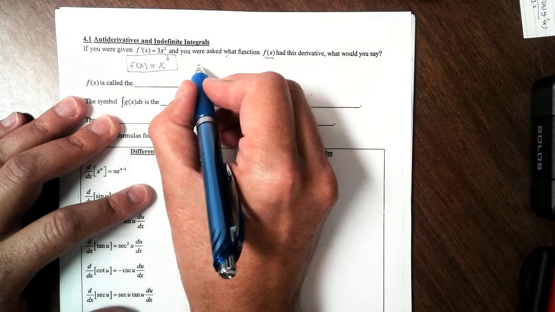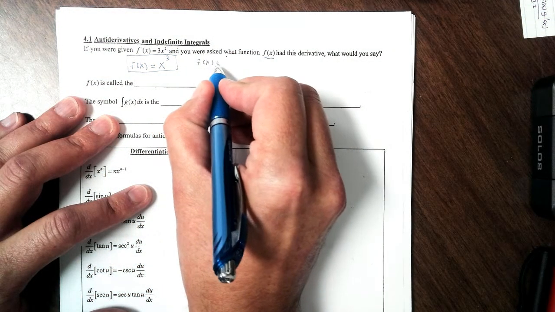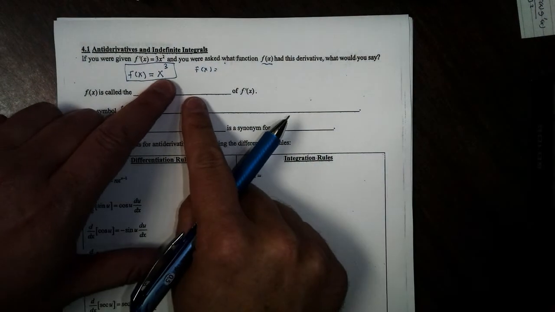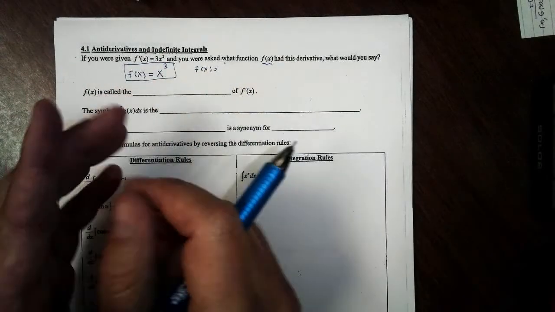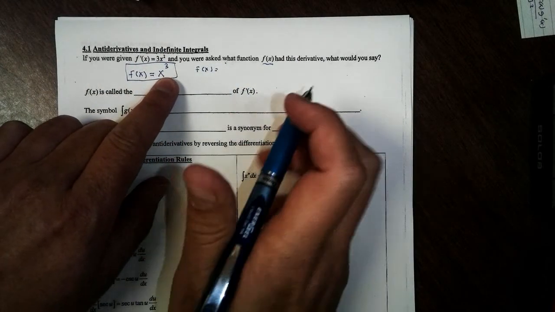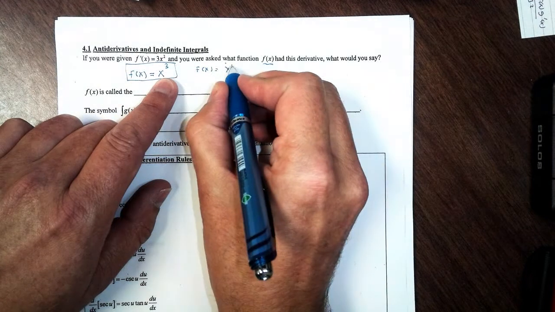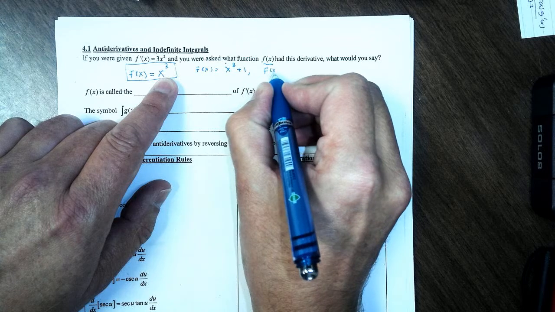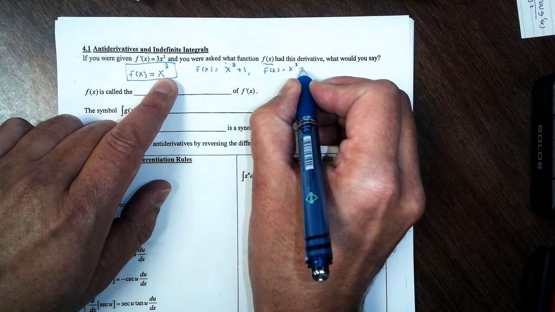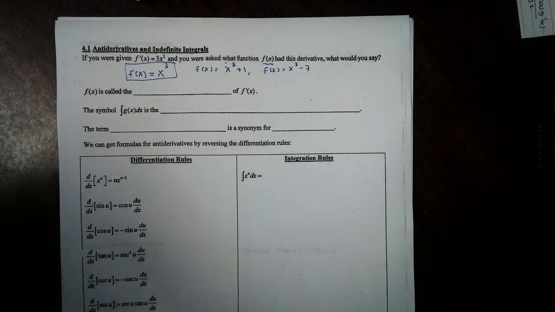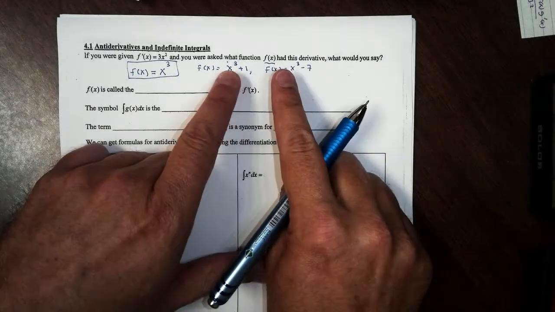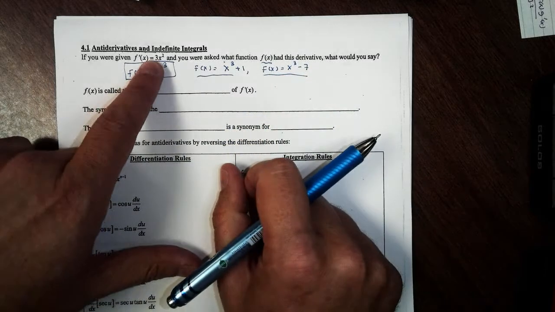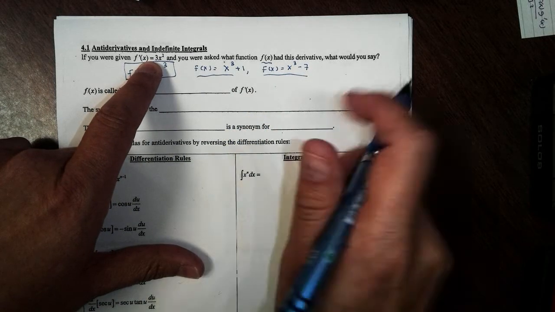But I have other options too. Because when we take the derivative, we have a constant, and that constant just becomes 0. So we really don't know what this constant was originally. It could have been a 1, so the answer could have been x cubed plus 1. The original function could be x cubed minus 7. This constant could be anything. If I take the derivative of all three of these functions, I would get 3x squared.